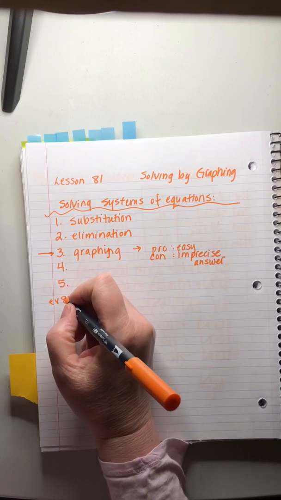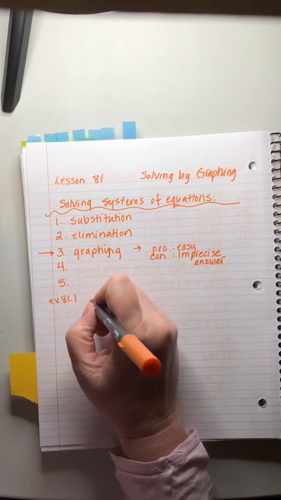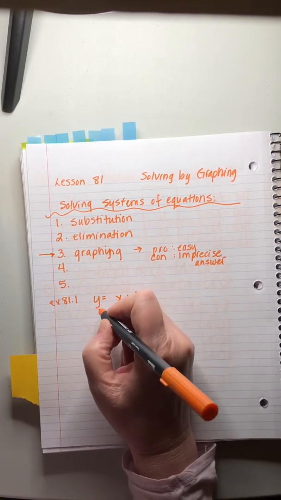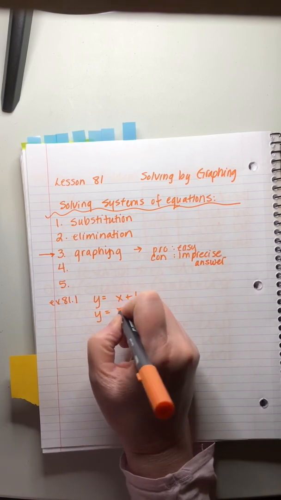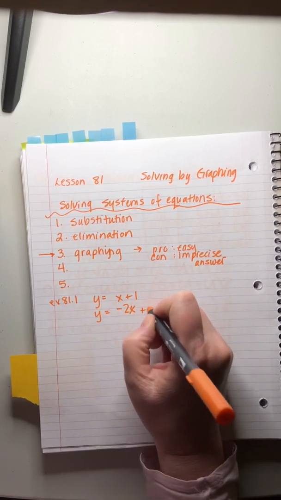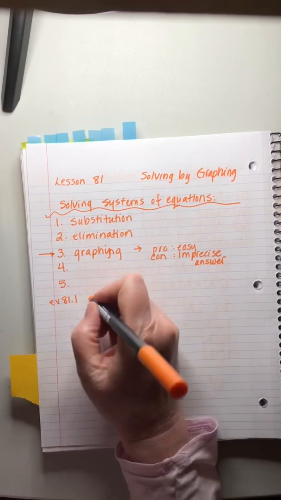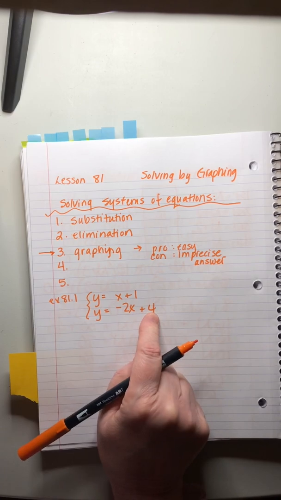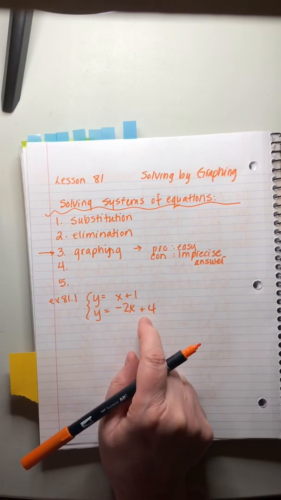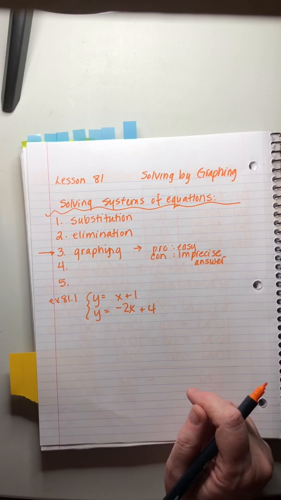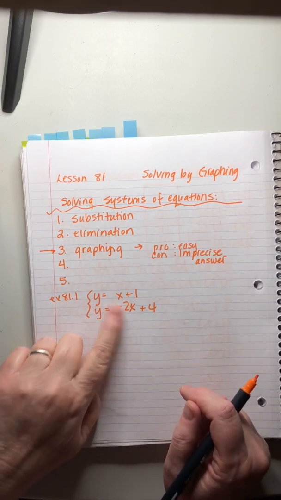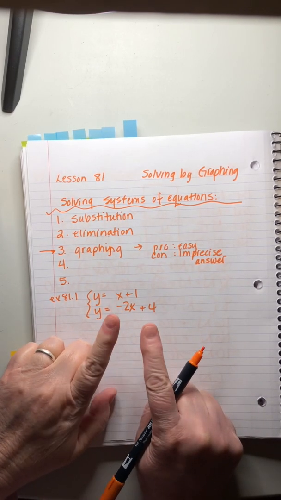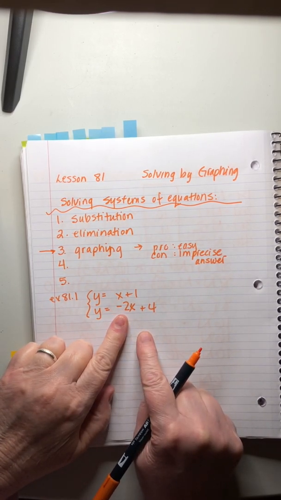81.1. Solve by graphing. y equals x plus 1. Remember, a system of equations is whenever we have a bracket and two equations that we're asked to solve. John's rearranging the way he's writing these because he is our friend, making these equations go into y equals mx plus b format.